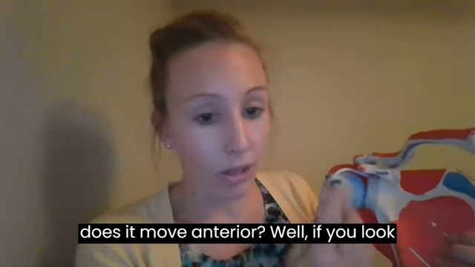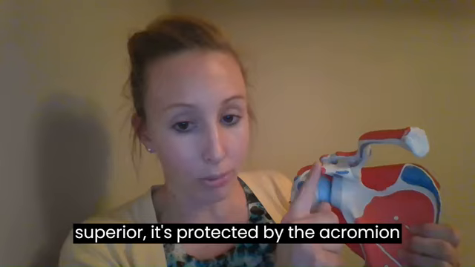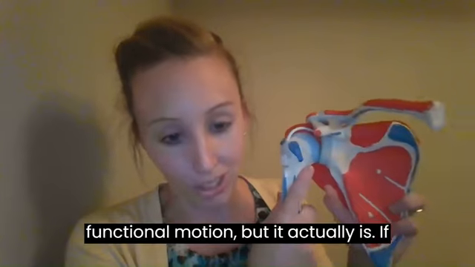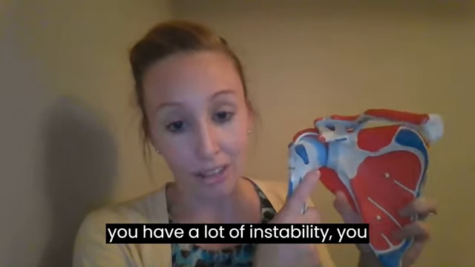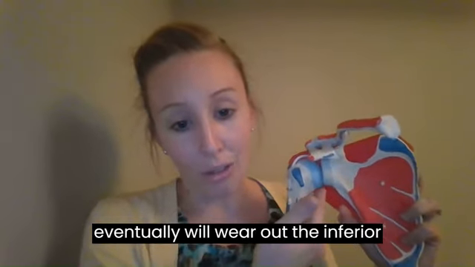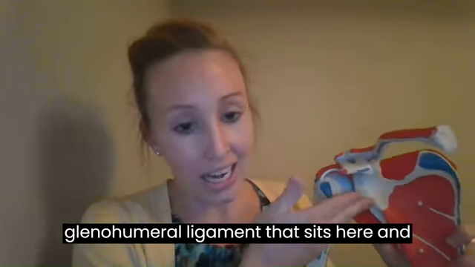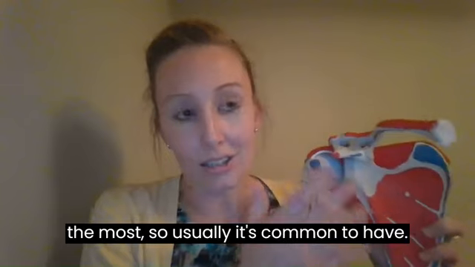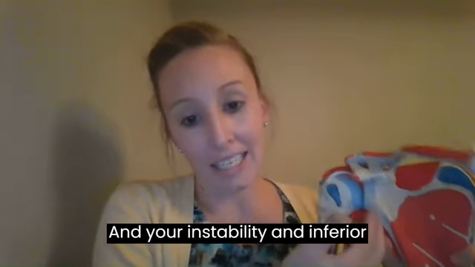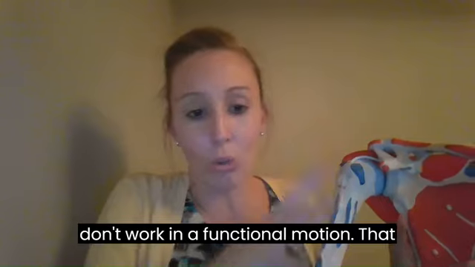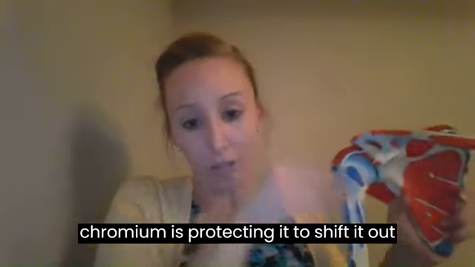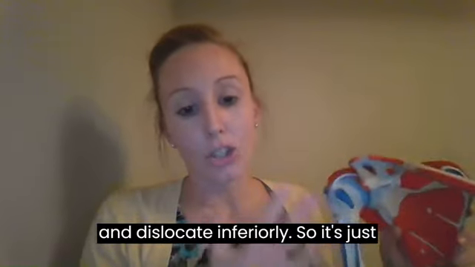Why does it move anterior? Well, if you look superior, it's protected by the acromion process and the AC joint. Inferiorly, if you have a lot of instability, you eventually will wear out the inferior glenohumeral ligament that sits here. It also protects it on the inferior side, and it's usually the one that gets worn out the most. So it's common to have anterior instability and inferior instability, but inferior dislocation is not usually a functional motion, because something would have to land on the top and your acromion is protecting it from being shifted out and dislocating inferiorly. So it's just more common for the shoulder to be pulled anteriorly.